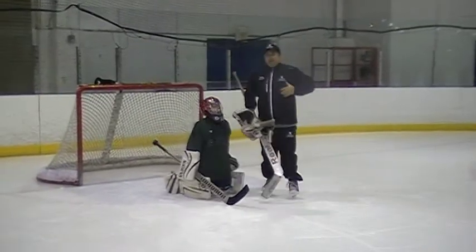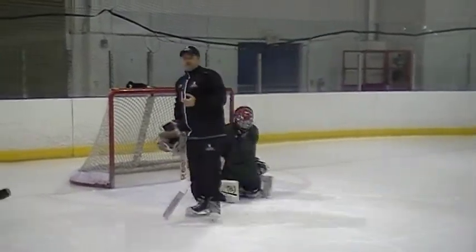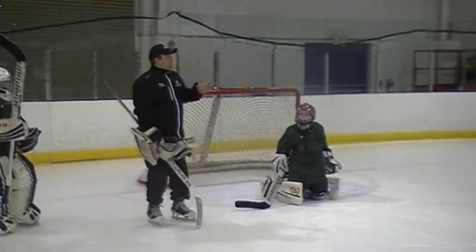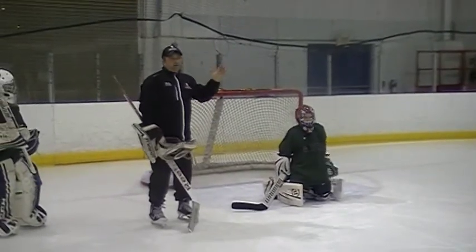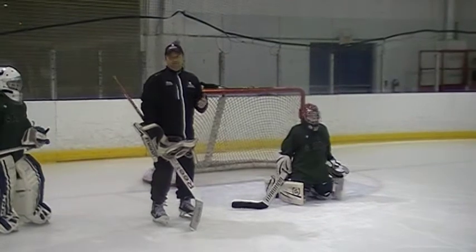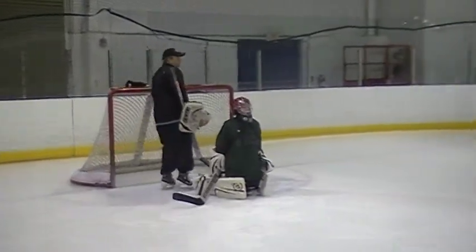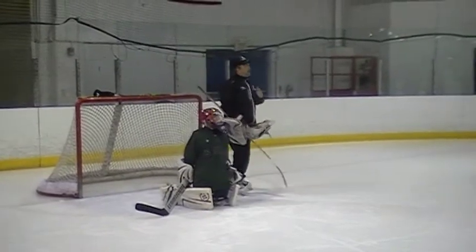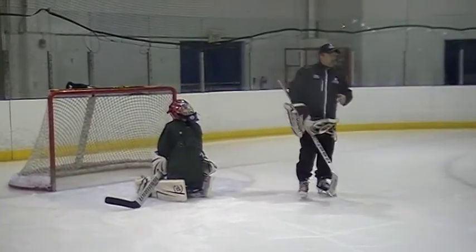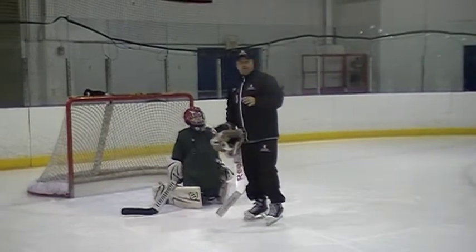So, we have to help these kids develop patience. Most of us are parents, a lot of us are parents. We know how hard it is to get kids to learn patience. They're no different on the ice. They don't have patience, right? As a goaltender, we have to out-patient the shooter. Generally, who bites first is going to lose.